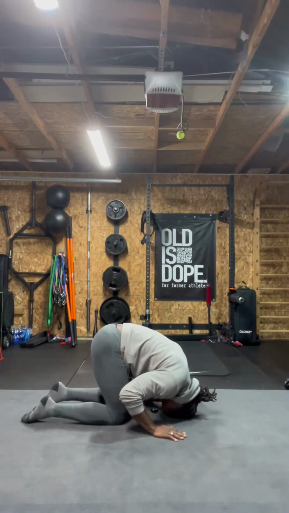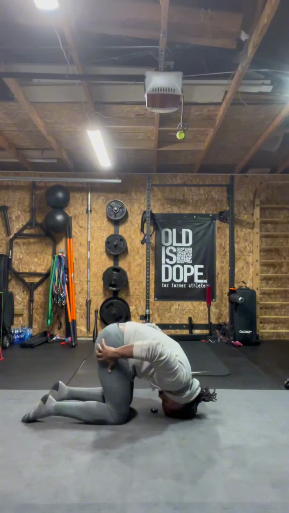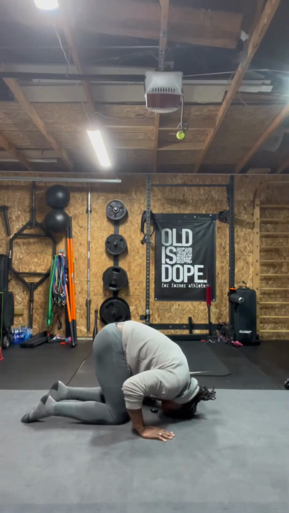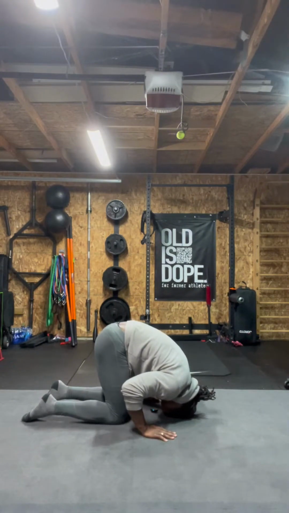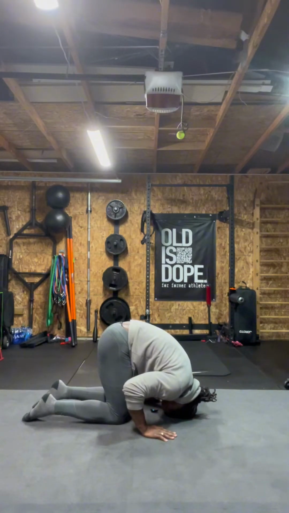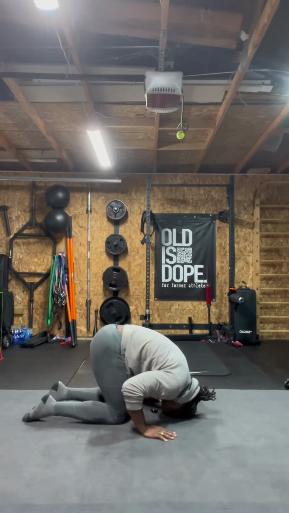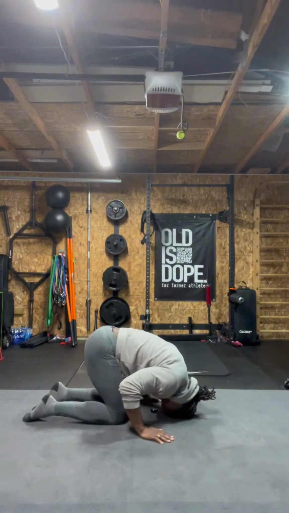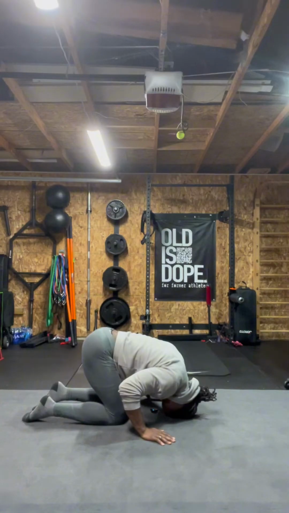Here we go. So let's go cat. Push that. So you're going to try to tuck your pelvis under, push your low back to the ceiling as much as you can. You got nothing left, and we're going to go to cow. Try to pull your belly button down to the floor, arch your back, push that tailbone to the ceiling.